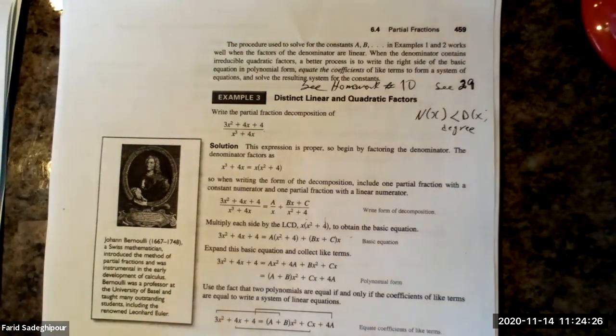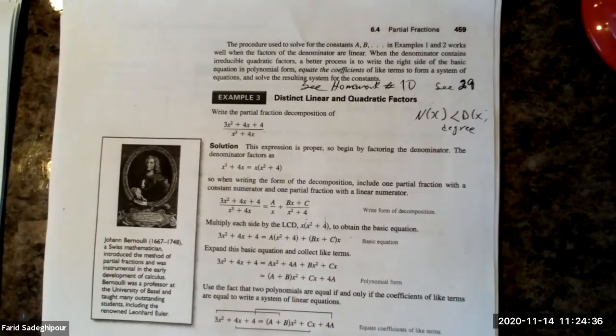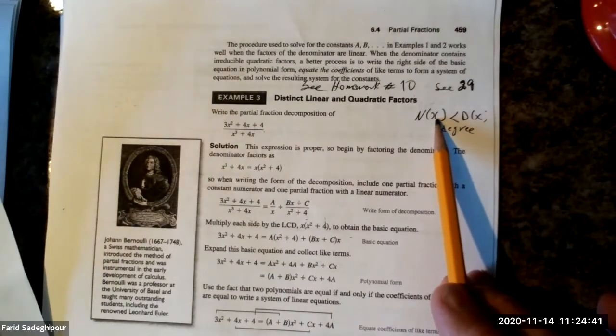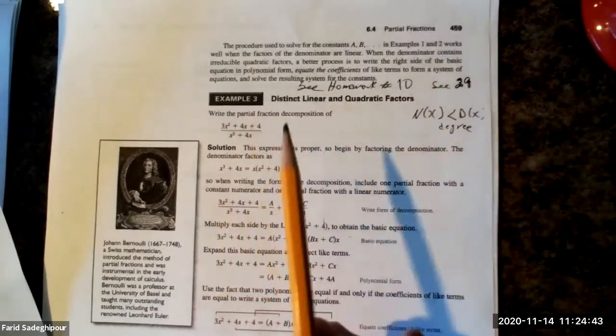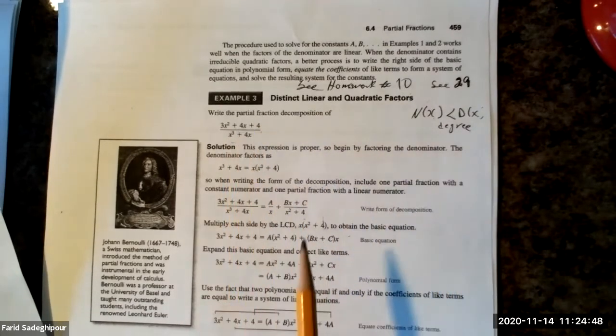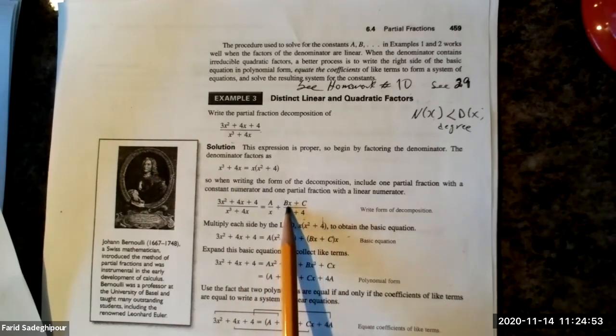This is in case the power of x at the numerator is less than the denominator, in that case, you just put bx plus c, as they have here.